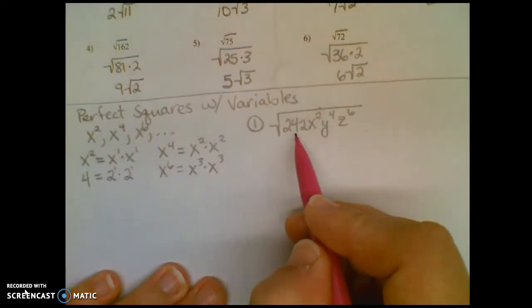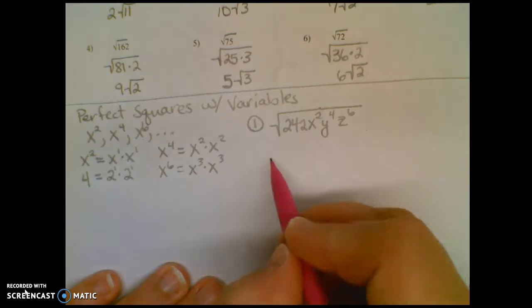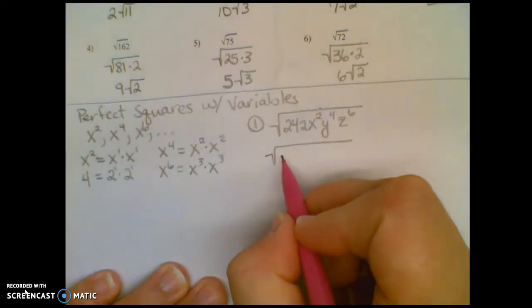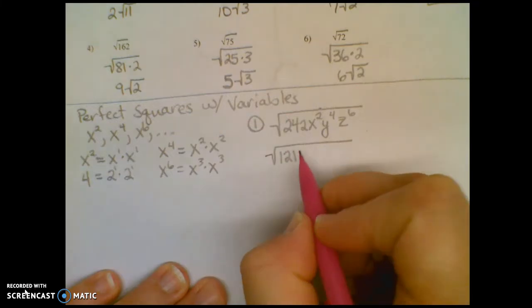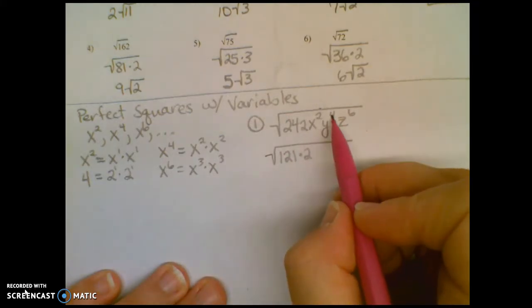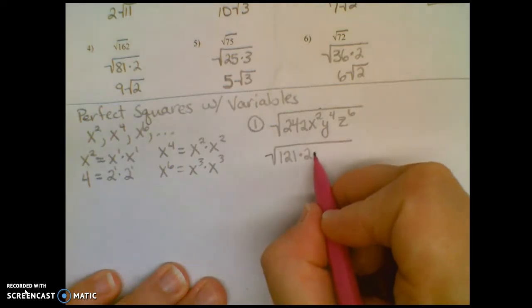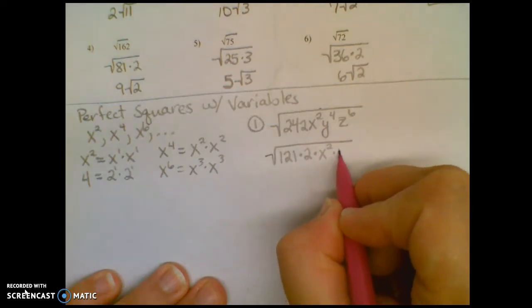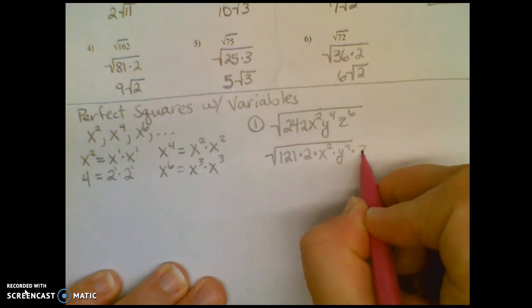Okay, so 242 factors into perfect square 121 times 2. And notice these are all even powers here. So those are all perfect squares, so I'm just going to bring them down.